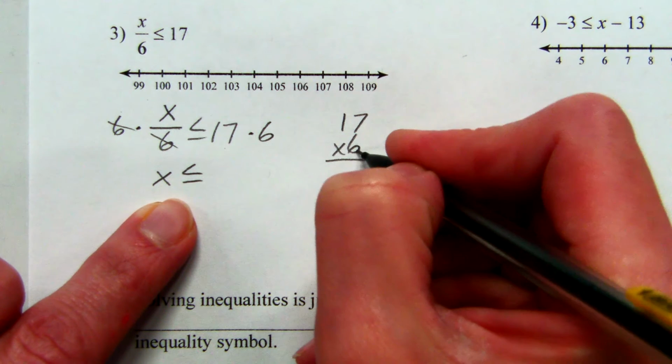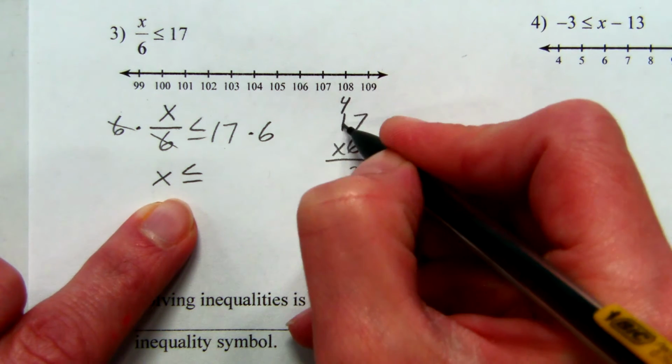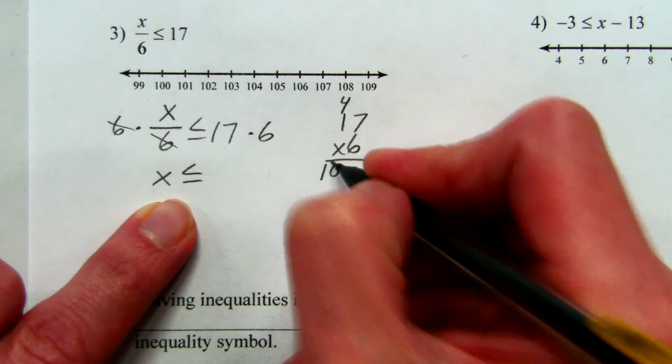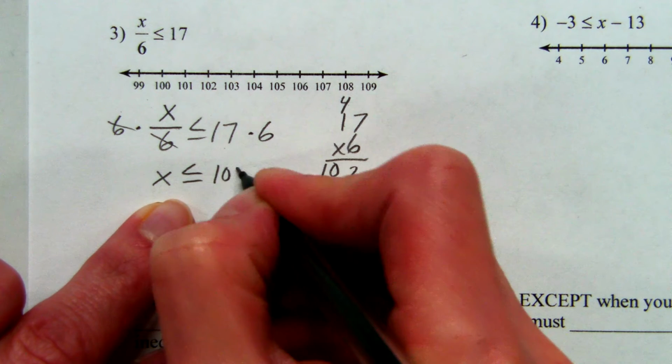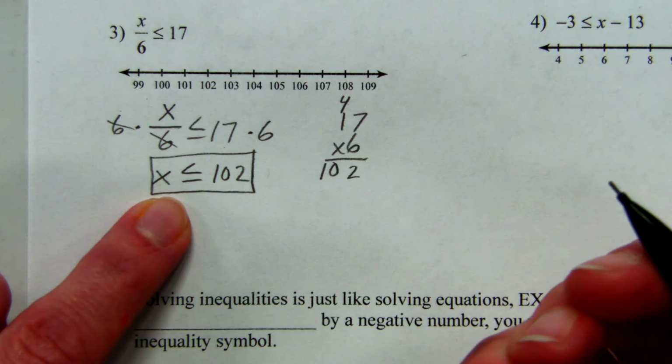So 7 times 6 is 42. Put down the 2, carry the 4. 1 times 6 is 6, plus 4 is 10, so that will be 102. So x is less than or equal to 102.